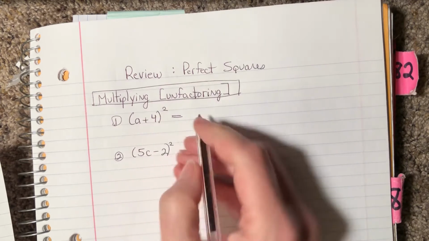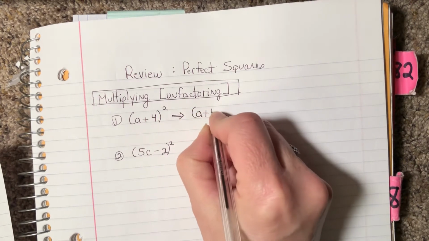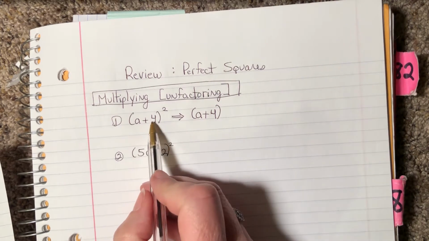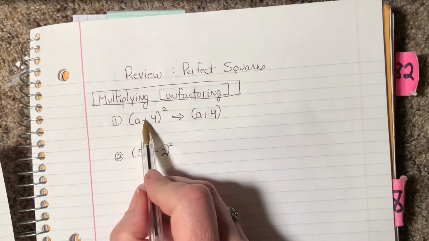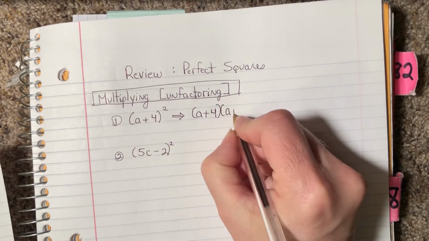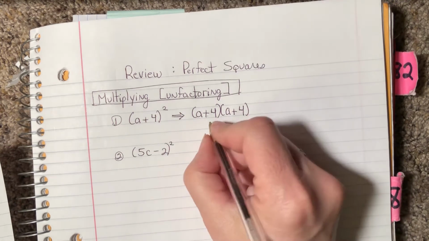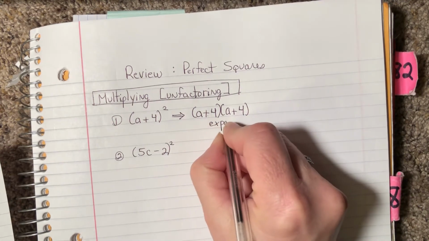you have to take it and expand it. So I'm going to write it in expanded form. Remember, squared means times itself. So a plus 4 squared means a plus 4 times a plus 4. Those are exactly the same. So expand first.